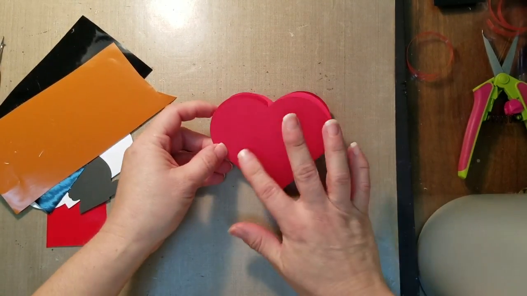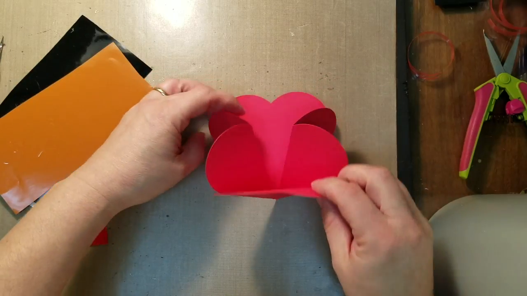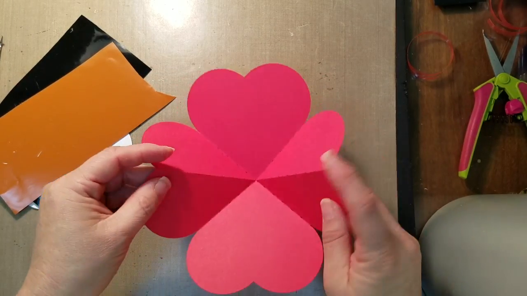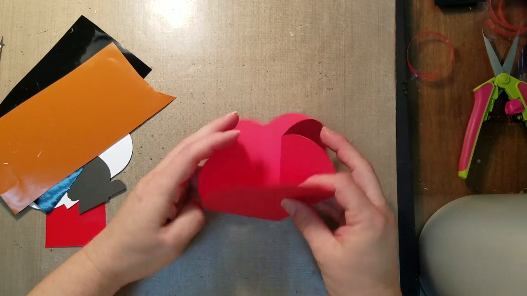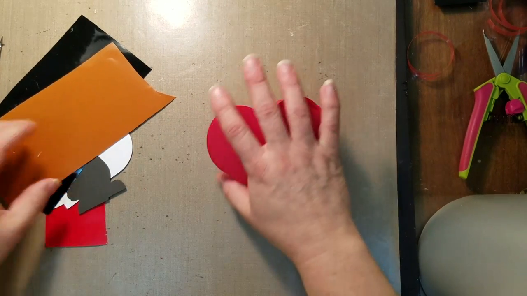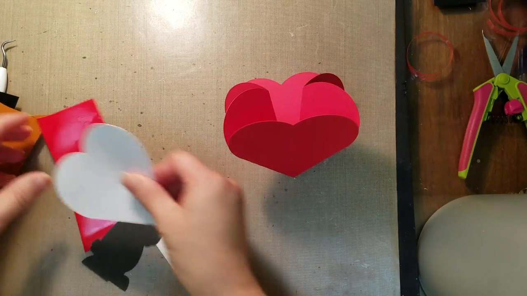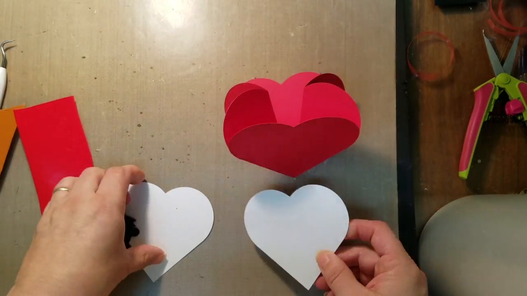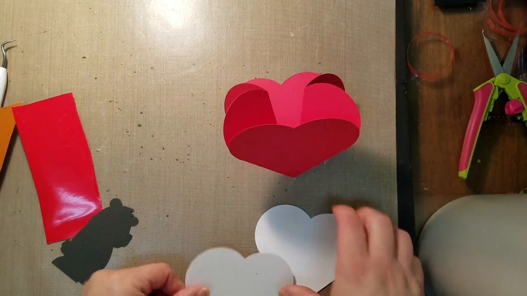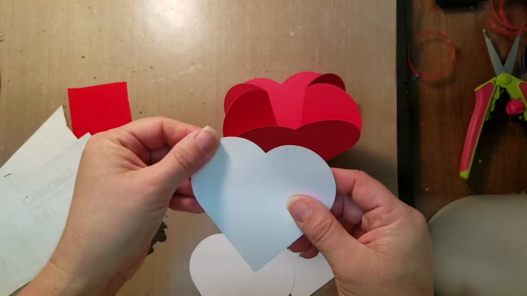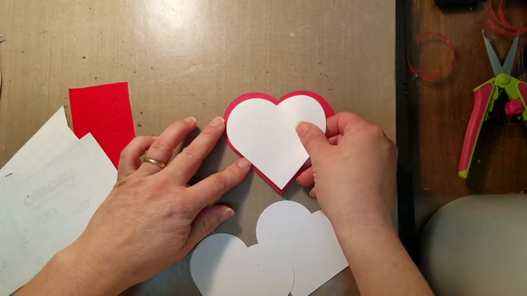Okay, so what we're going to do is put the cover on here, and then the card will open like this, and then we'll have our sentiment inside. So with our card folded up, I cut out a heart out of glittery paper. That one is going to be the one I want on the front of my card.